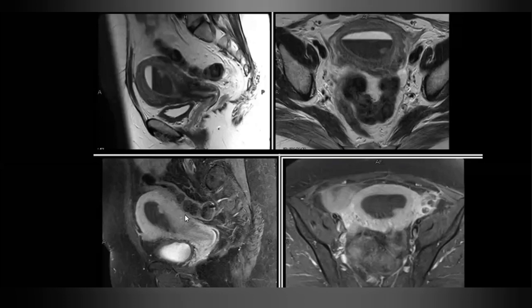The case which I showed you earlier was an infarcted polyp. Most of the time, almost all of the time, the polyp will protrude within the endometrial cavity, like you see in this case here, and it will enhance as we see here.